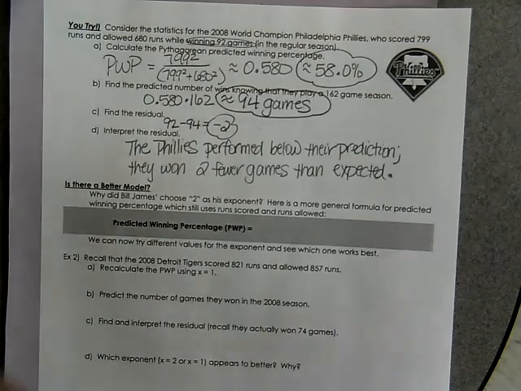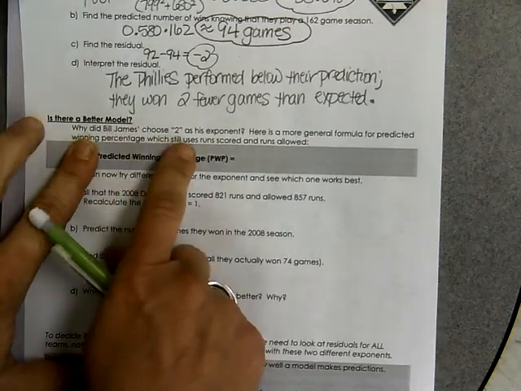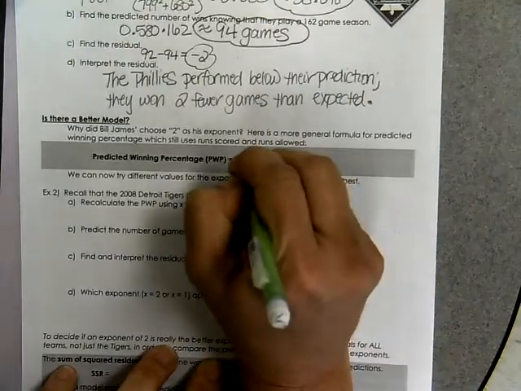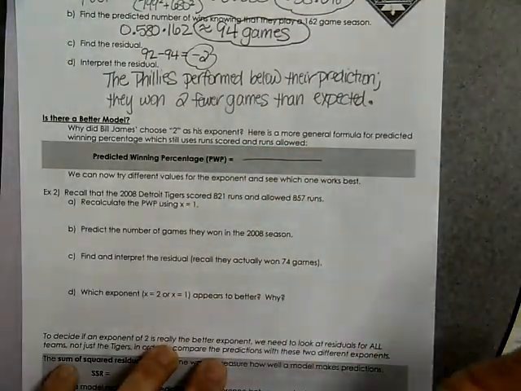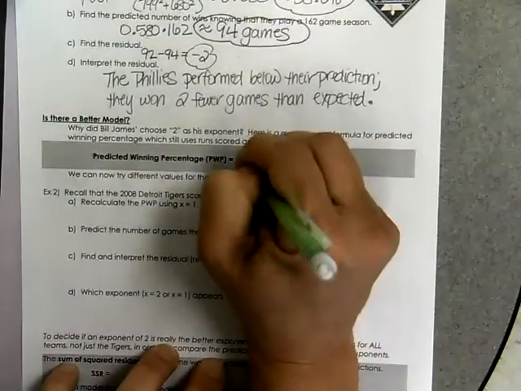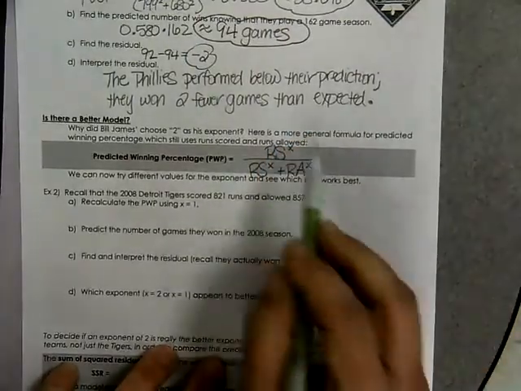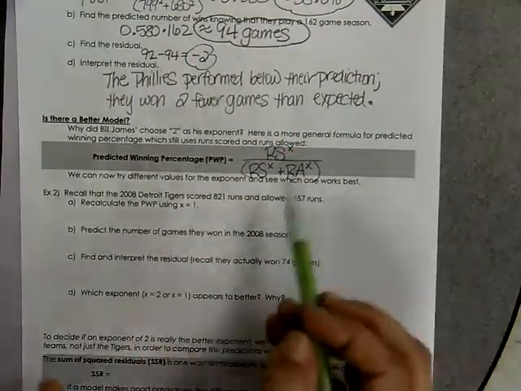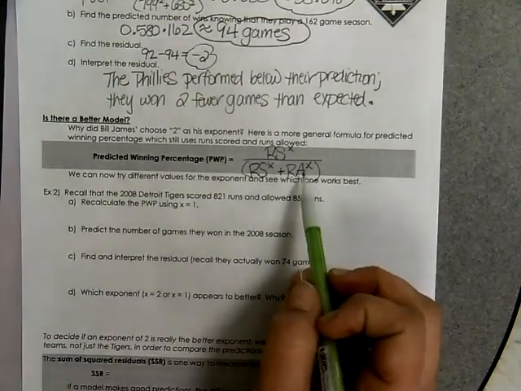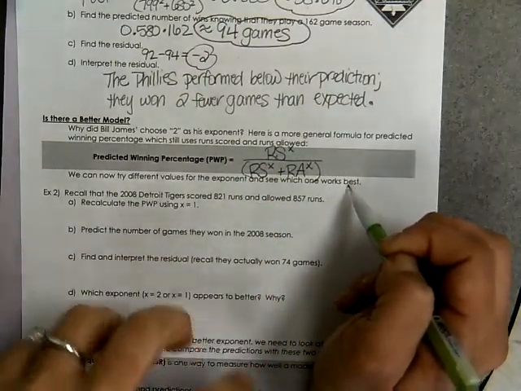So that's the gist of most of the homework tonight. But I want to start talking to you about some other pieces here. Why did Bill James choose 2 as the exponent? So there's actually a more general formula for predicted winning percentage that still uses runs scored and runs allowed. Instead of knowing what the exponent is, we could just have an x as the exponent. And then what we could do basically, so RS to the x over RS to the x plus RA to the x. And then what you could do is you could try different exponents and see which one works best.